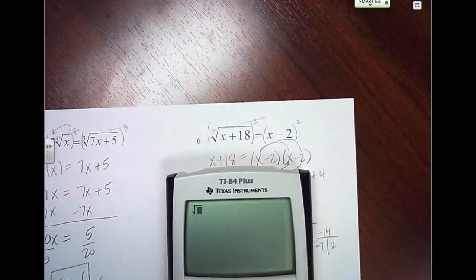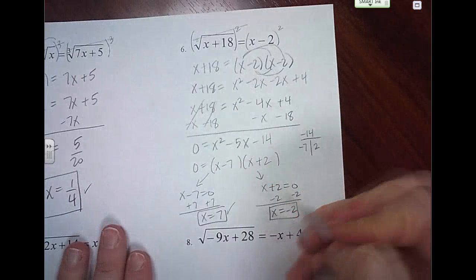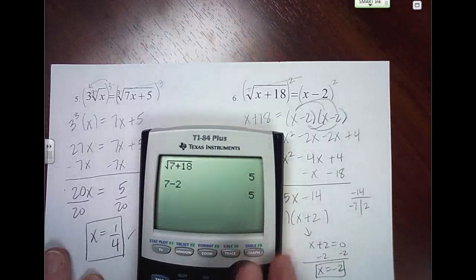So square root of 7 plus 18 equals 5. And then on the right-hand side, I have 7 minus 2, which is also equal to 5. So 7 works. Now we'll check negative 2.